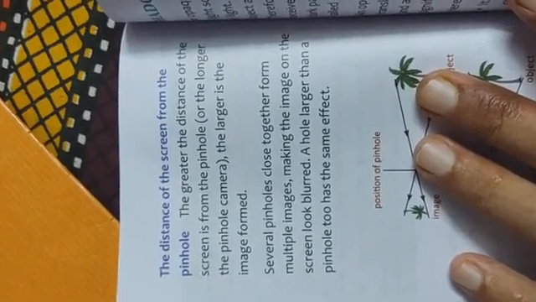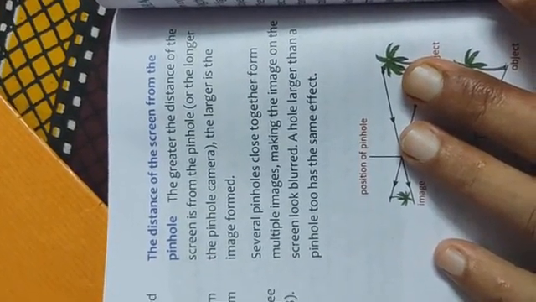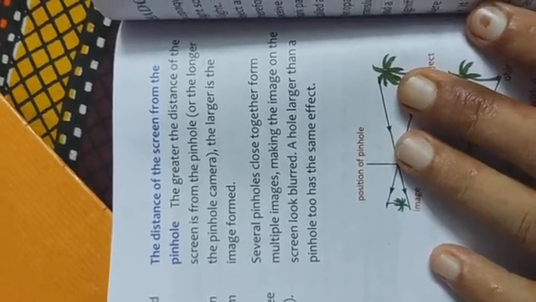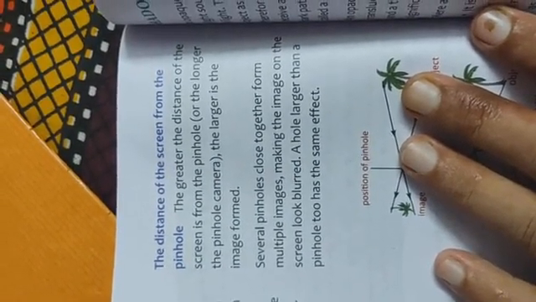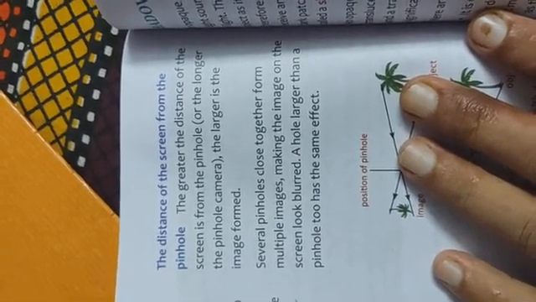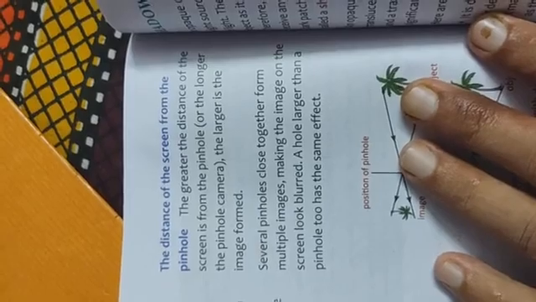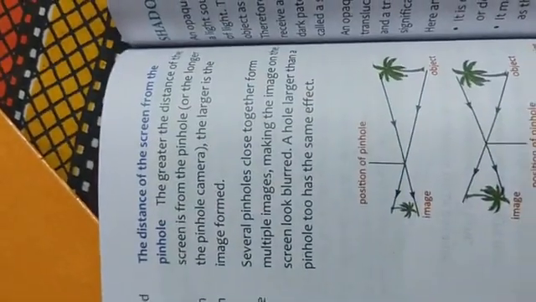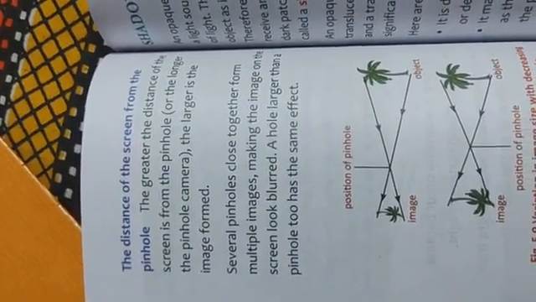But if you make several holes, then it forms multiple images and the image looks blurred. A hole larger than a pinhole has the same effect as in the previous one, a blurred image.